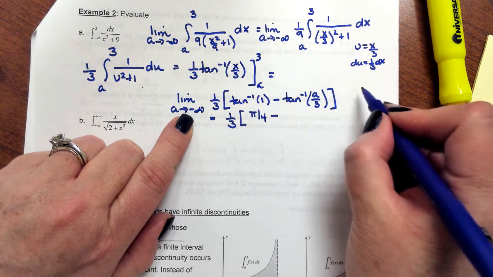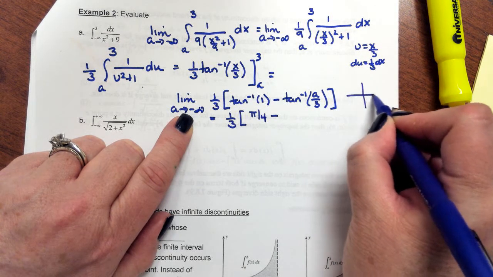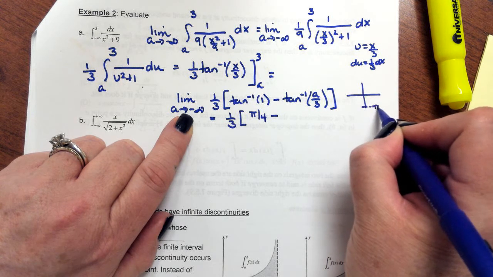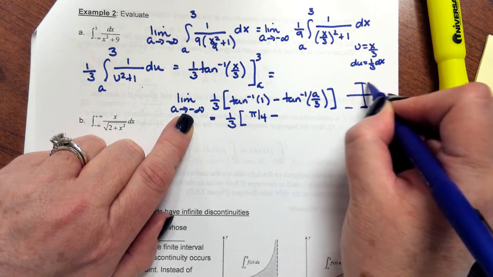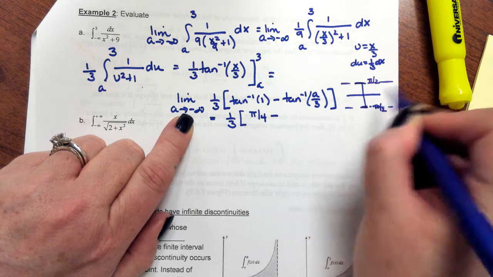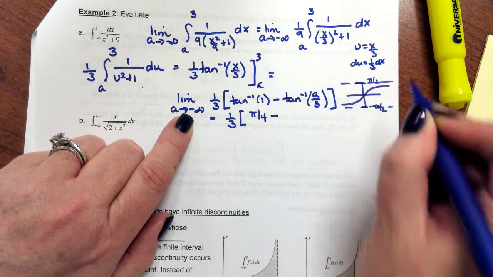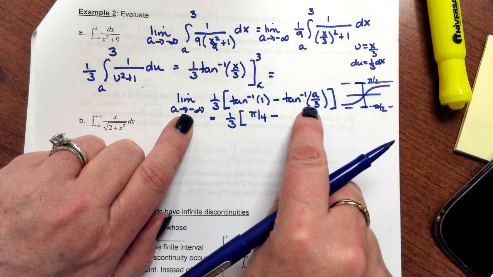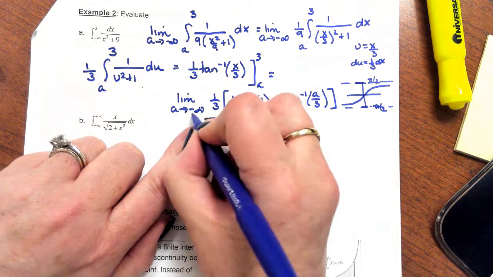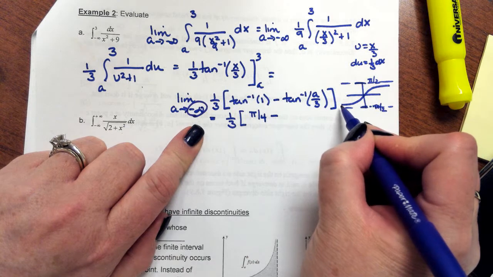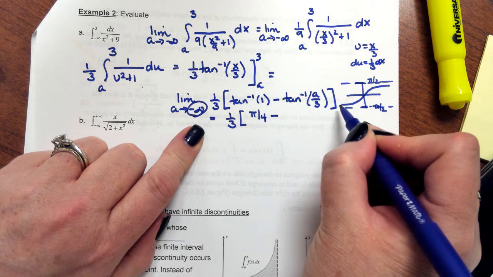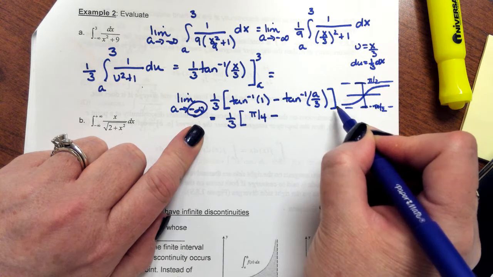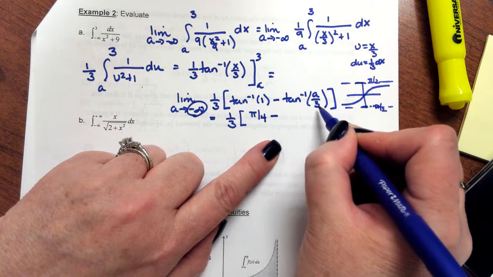So this is where you have to remember what the graph of your inverse tangent is going to look like. If you remember, the inverse tangent has two horizontal asymptotes, one at negative pi over 2 and the other one at pi over 2. So the inverse tangent graph looks something like that. Remember, this 1/3 is just a horizontal stretch or compression. It's not affecting where the asymptotes are. So as you're approaching negative infinity, you're looking on the left-hand side of the graph for inverse tangent. So as you're approaching negative infinity, it's approaching the horizontal asymptote of negative pi over 2. So this is all approaching negative pi over 2.